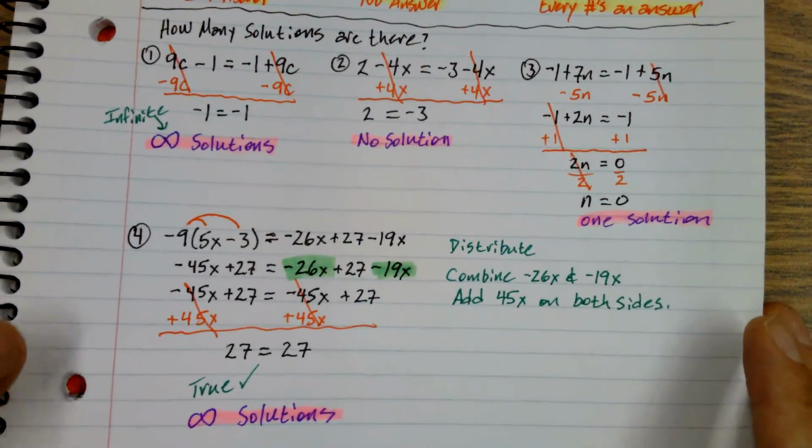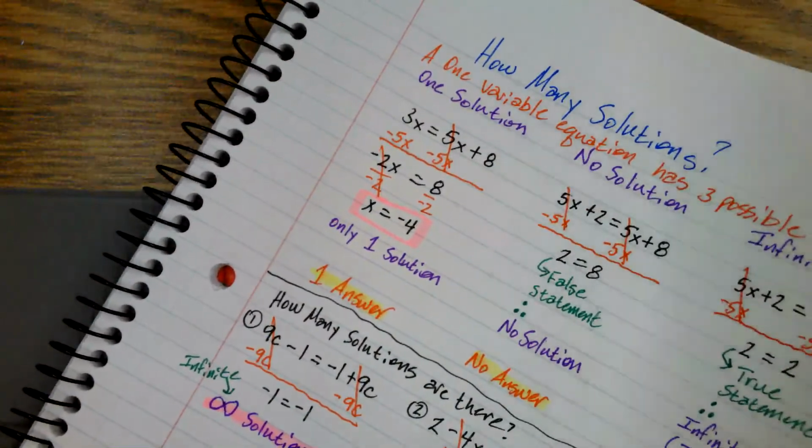Okay, then. I got to turn my page, so here we go. What we're going to do is describe the steps in solving the equation.